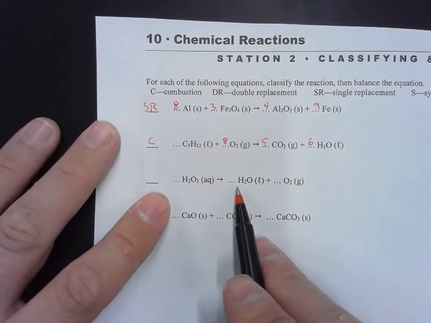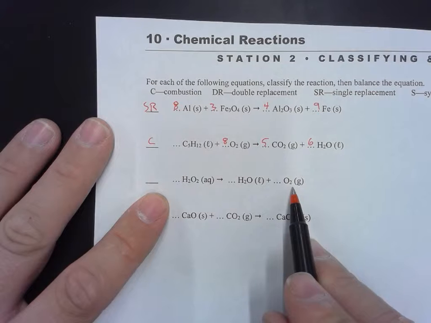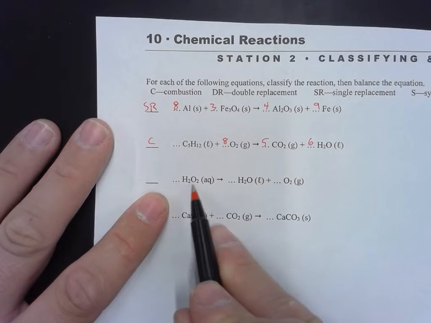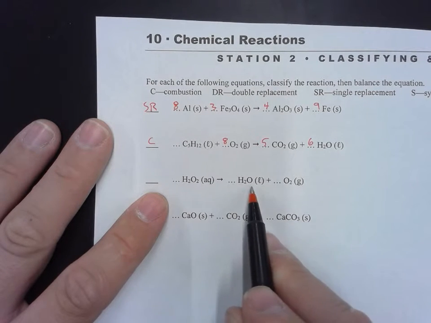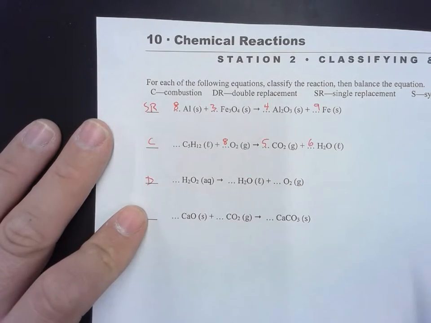Okay, next up, H2O2 decomposes into water and oxygen. Okay, so notice you started with this compound, it decomposes, it breaks apart into water and oxygen. And that's of course a decomposition reaction.